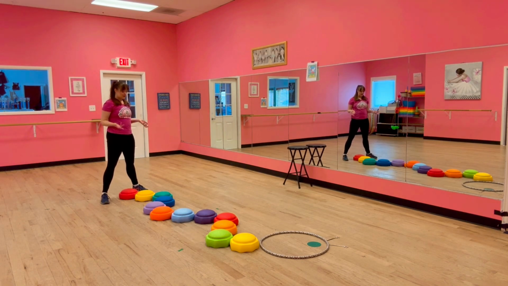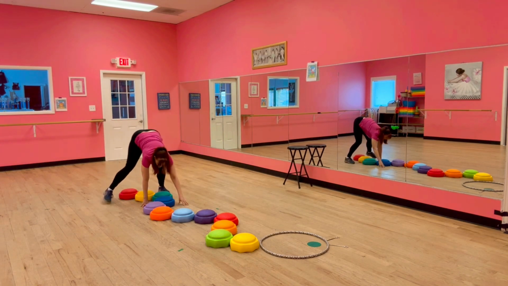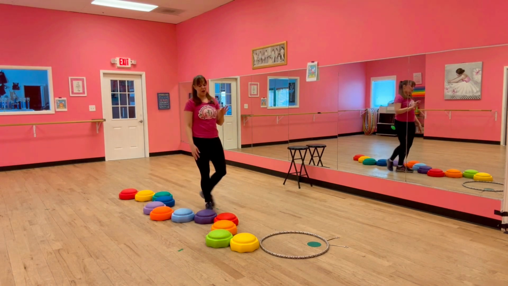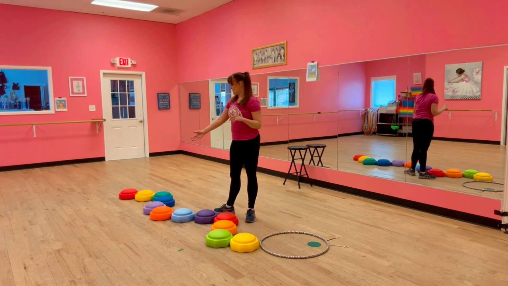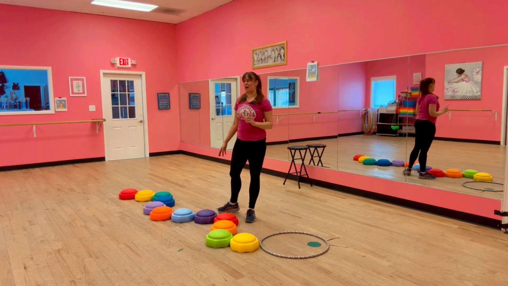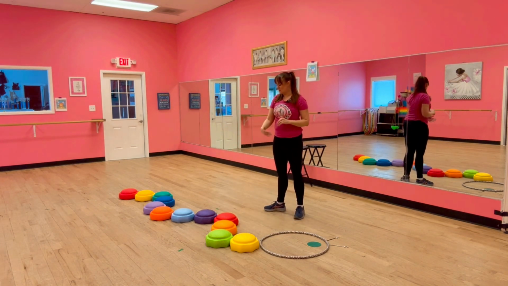And this one, again, for curvy pathways, you can tiptoe walk with curvy arms across the balance domes. For this particular lesson, we are doing body shapes. So we're going to curve to the floor and do a curvy caterpillar crawl across the balance domes. And then if you're exploring pathways, you could probably pick either one of those options.